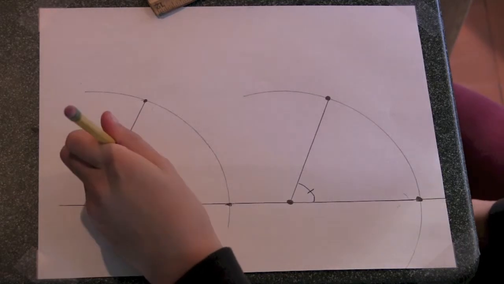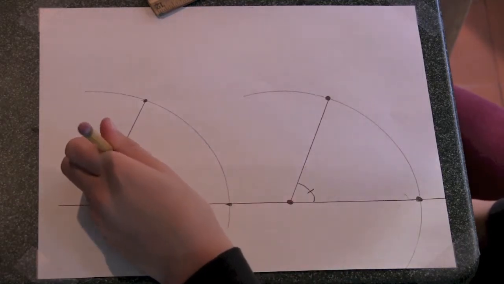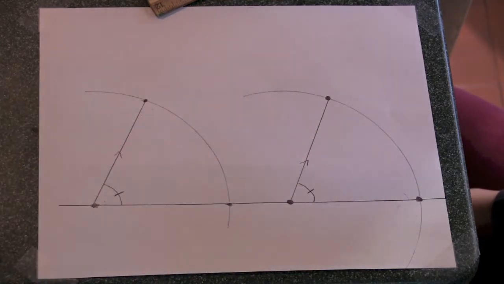So now we know these lines are parallel. We know that those two lines are parallel because they have the same base angle here off the same line. So they're parallel by one of our earlier geometry theorems.